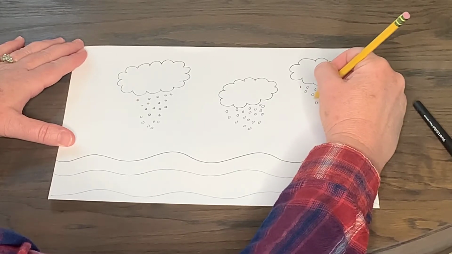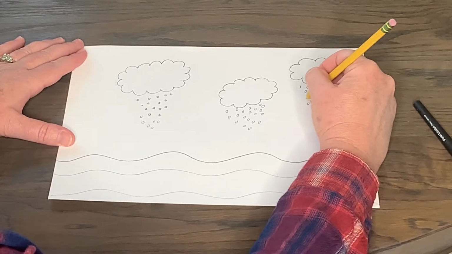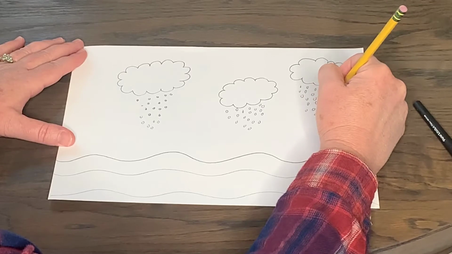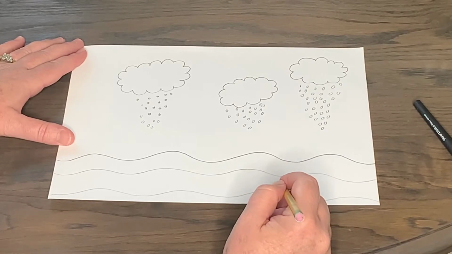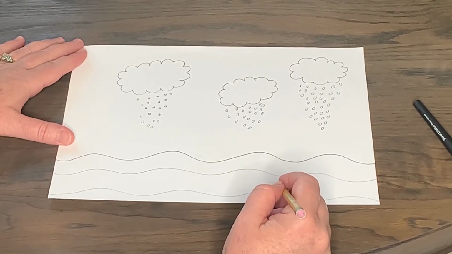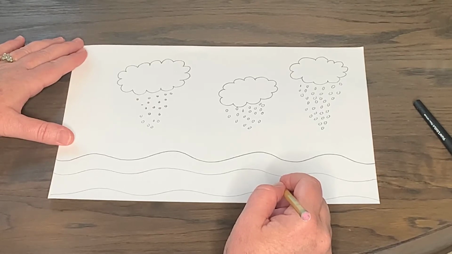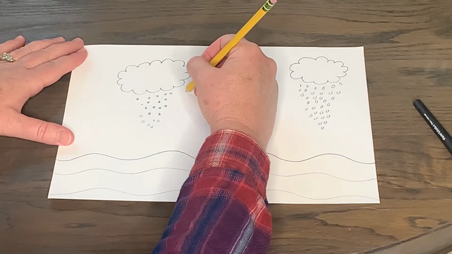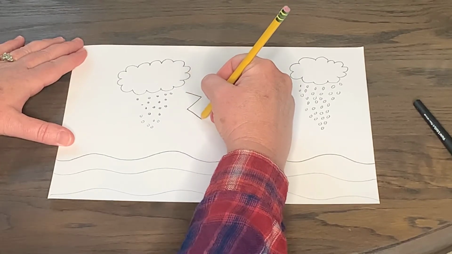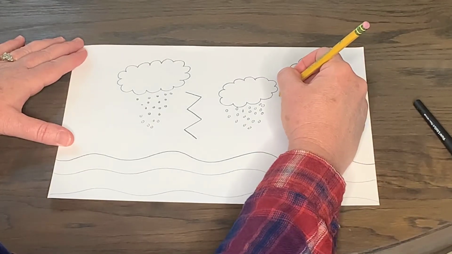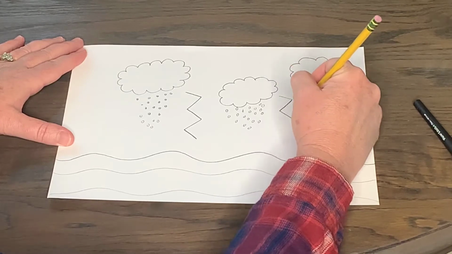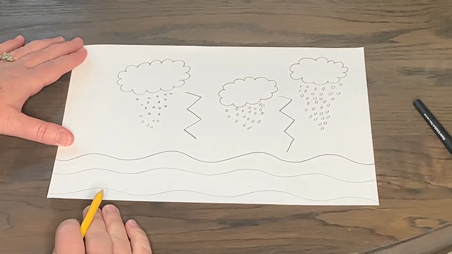Now what else would be happening if there was a really big storm and it was really hot, and then it got really cold, and it made thunder in the sky. So when you think of thunder, I think of zigzags. So we're going to make zigzags in our sky. I'm going to make a zigzag coming down from the sky. There's one thunder, thunder, and then lightning bolts. These are going to be our lightning bolts coming from the sky.